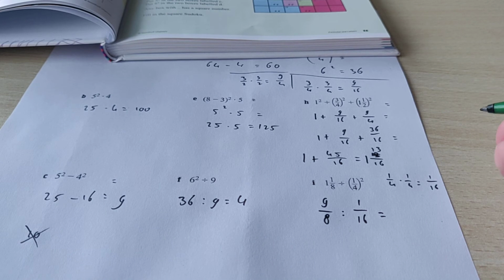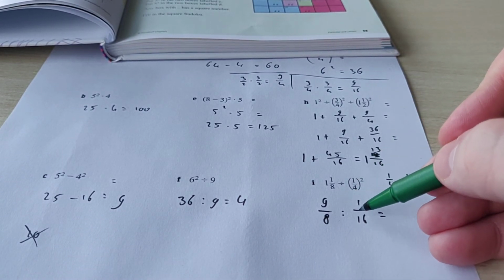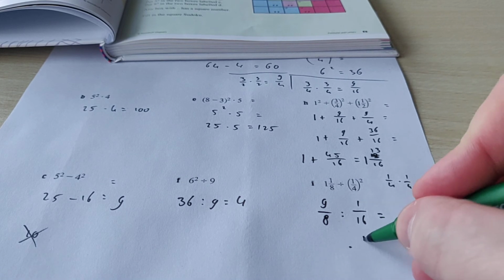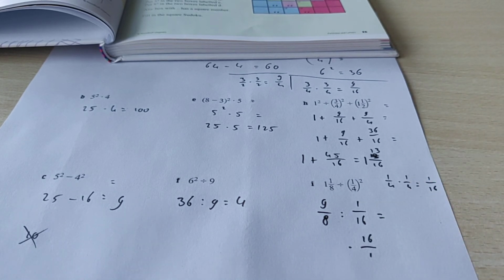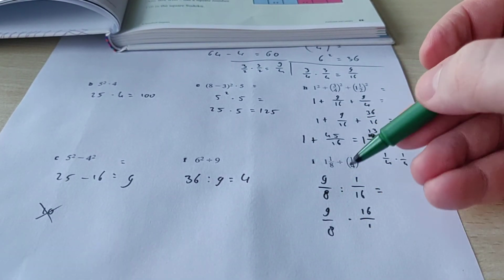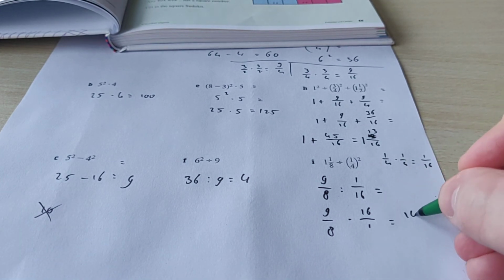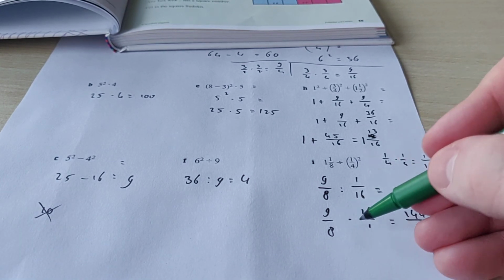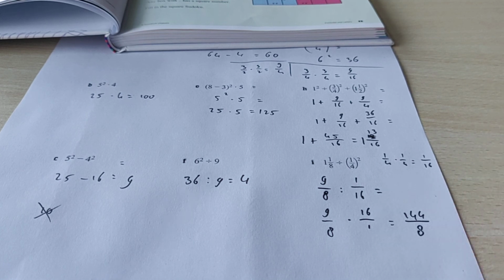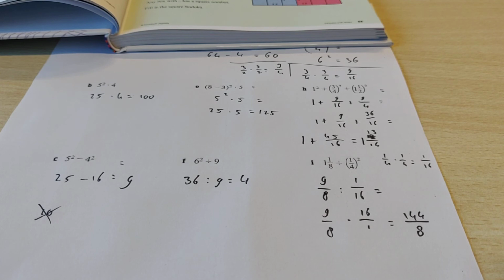Now here's a rule that you might have forgotten, so I'll tell you it now. If you divide by a fraction, you can multiply by the opposite if you turn the fraction upside down. So here we have 16 over 1. And then here we have 9 over 8. And then if you do 9 times 16, you have 144. And 8 times 1 is just 8. So here we have 144 over 8.